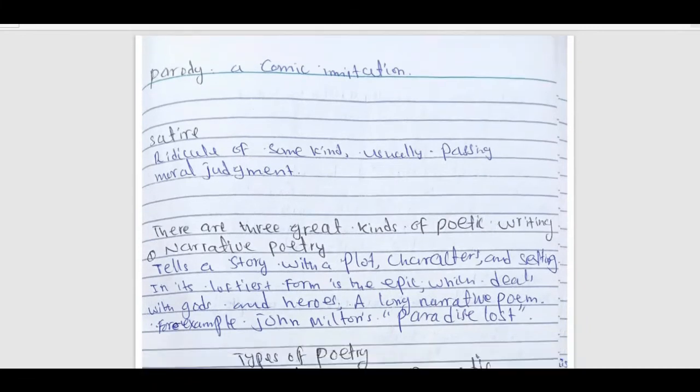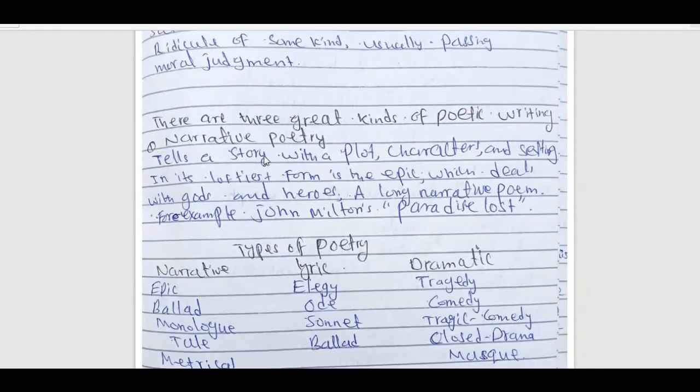The first, narrative poetry. It tells a story. Narration means telling a story. It tells a story with a plot, characters, setting. It's a lofty form, and it deals with the epics. Epics deal with gods, demons, heroes, spirits, and are long narrative poems. For example, John Milton's Paradise Lost. It's an epic poem. Okay, you'll study it in your course as well.